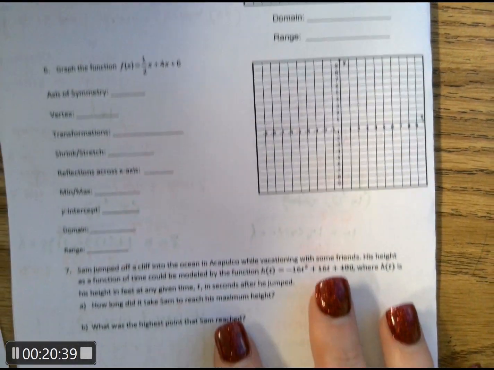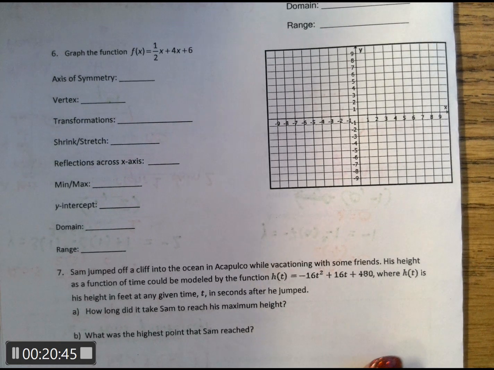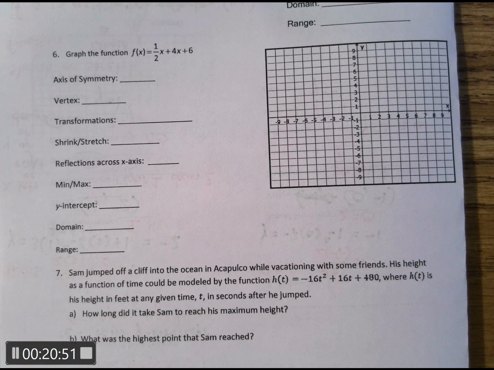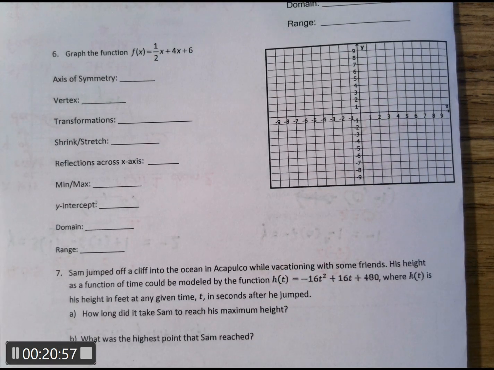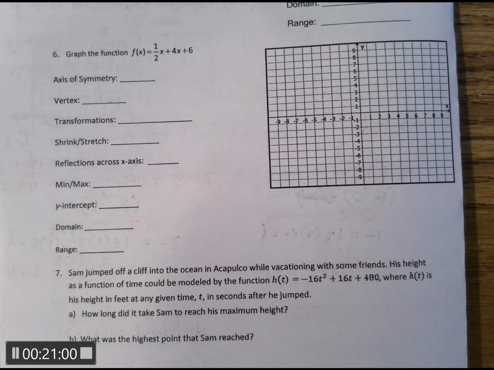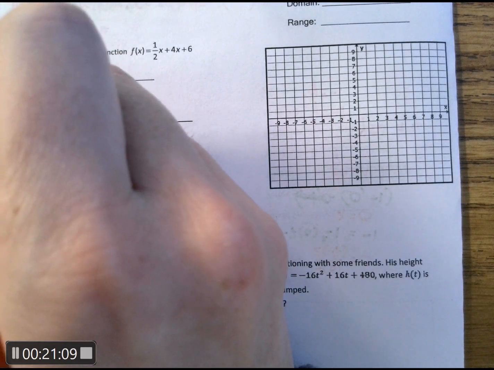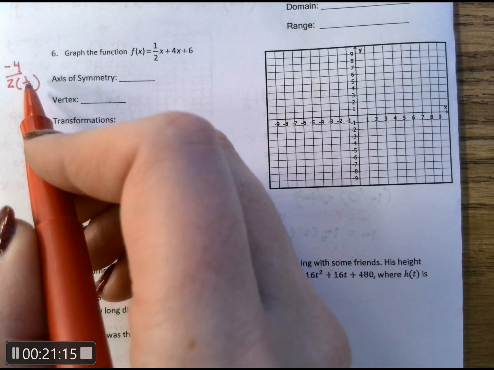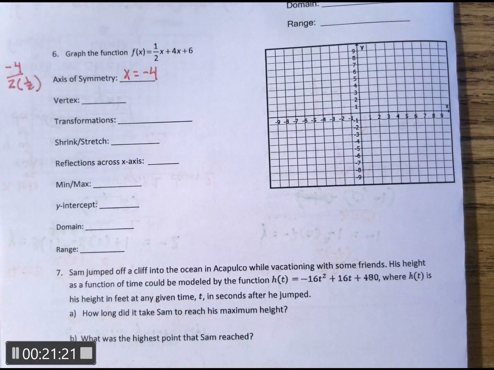Now, we are going to move on to number 6, which has everything that we could possibly need. Okay? So we are going to try to do all of these blanks without graphing. We're going to graph last. Okay? So, first thing we need to do is find our axis of symmetry. So that is going to be negative b over 2a, negative 4 over 2 times our a. All right? 2 times 1/2 is going to be 1. So our axis of symmetry is going to be x equals negative 4.